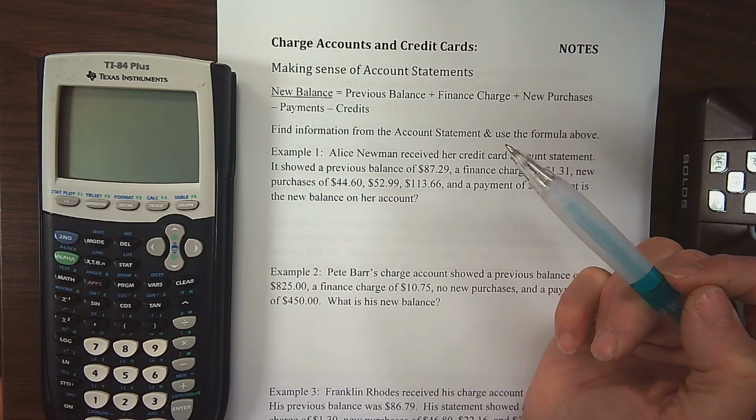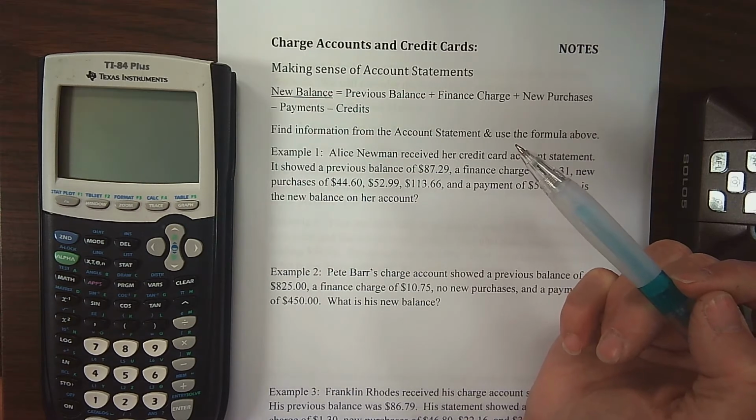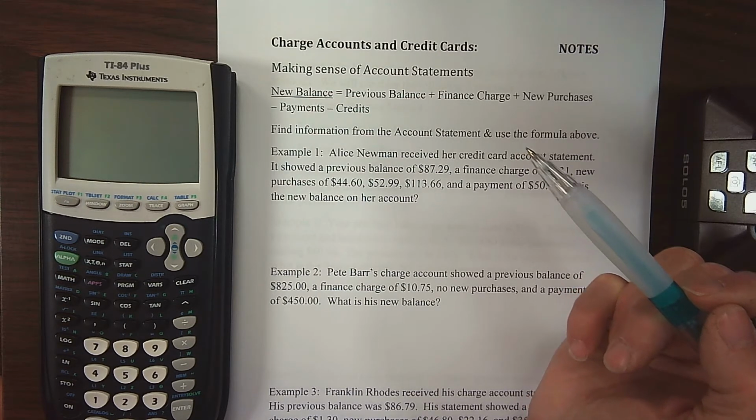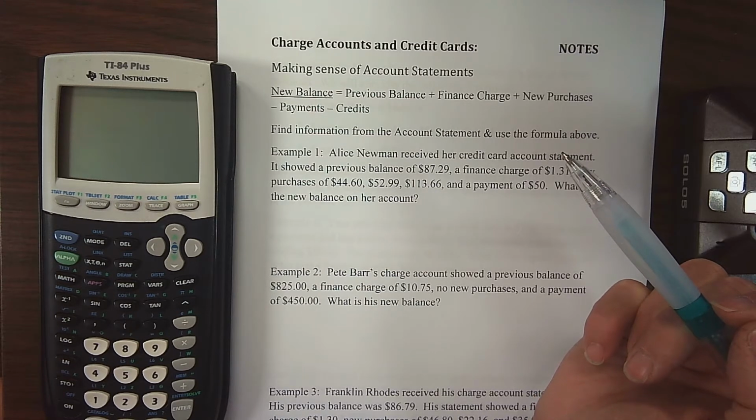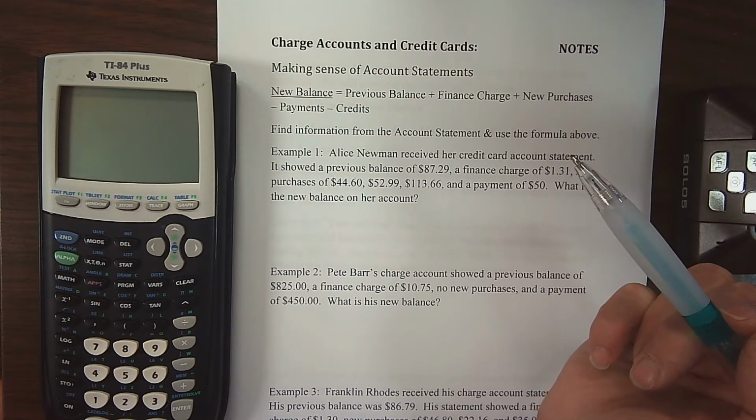It keeps going and going, and basically the folks that are lending us money would like us to continually keep borrowing and paying because that's how they make money. So we're going to start to look at some calculations geared around these charge accounts.